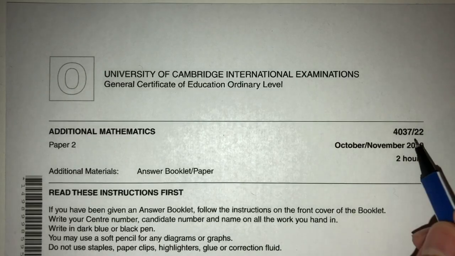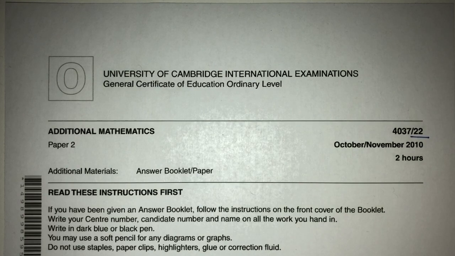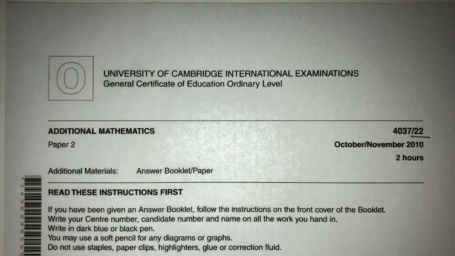This one is paper 2-2 of October-November 2010. So with that being said, let's move on to question number 1.